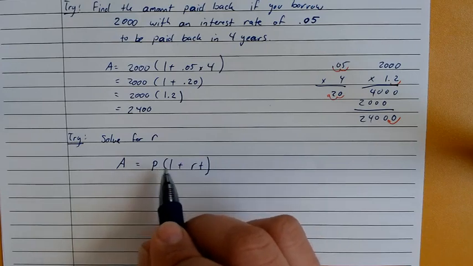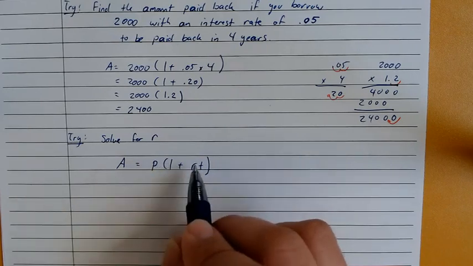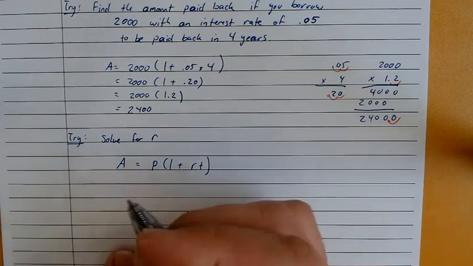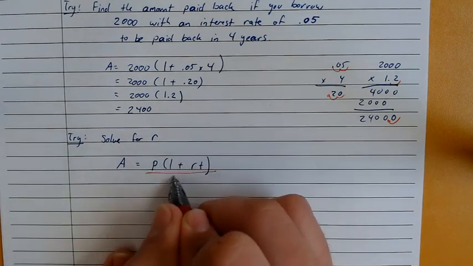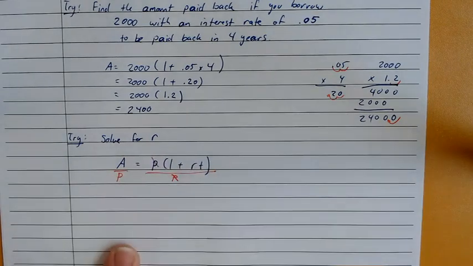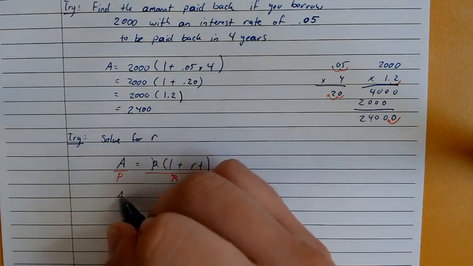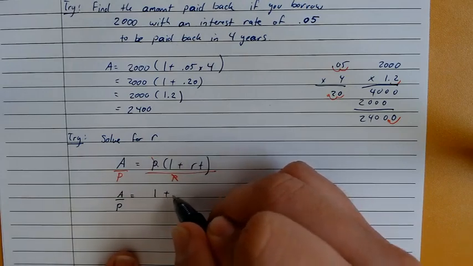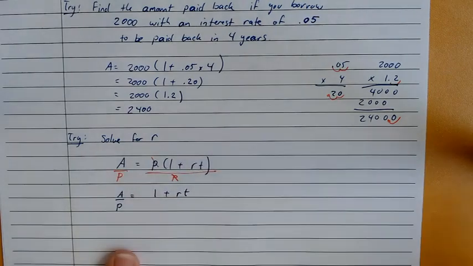Well, I don't want P to be multiplied times all this stuff. I want it to be gone because I want just this by itself. Okay, well, let me divide by P. Just like that. So those P's divide away, and we're left with the amount that you borrowed divided by your principal is equal to 1 plus rate times time.